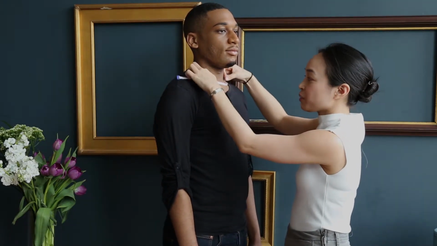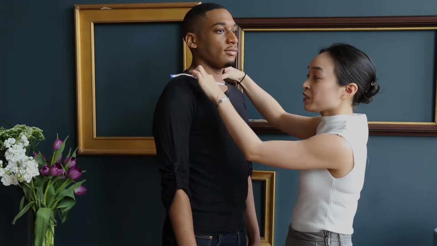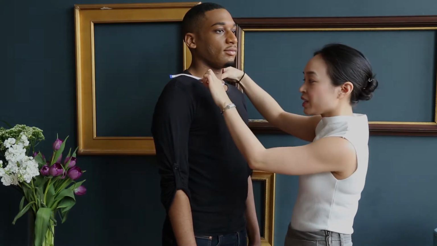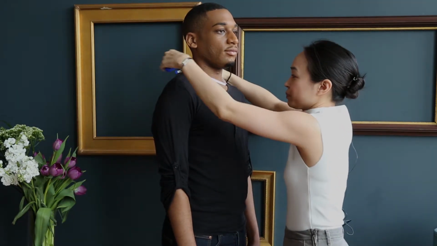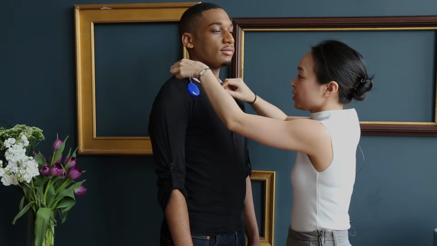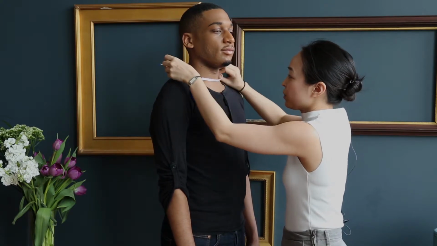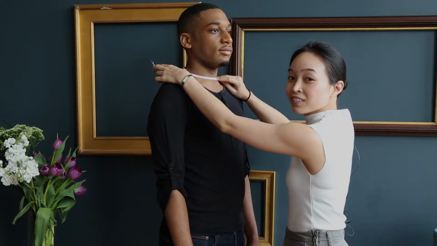This also helps when I have the measurement around the base of the neck for me to adjust for any V-lines or any neck depths that you want. So you'll lay it across the base of the neck. And this is how it should look.